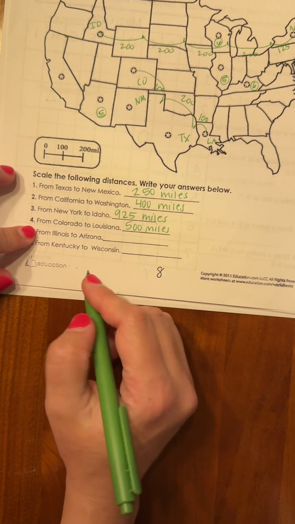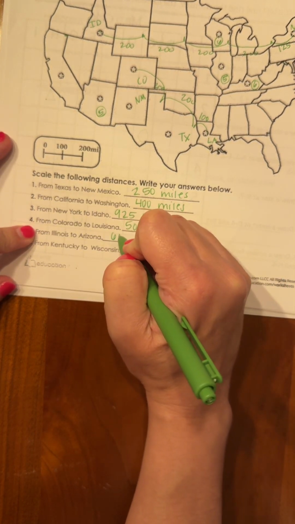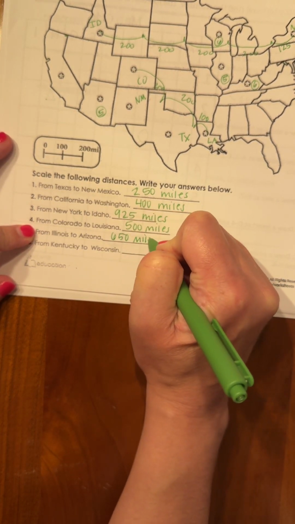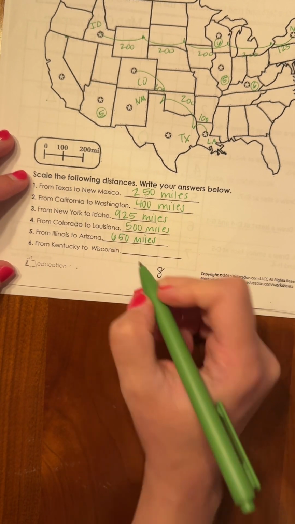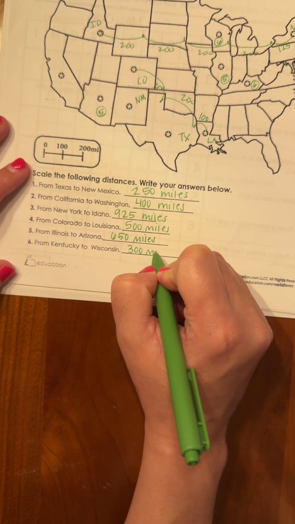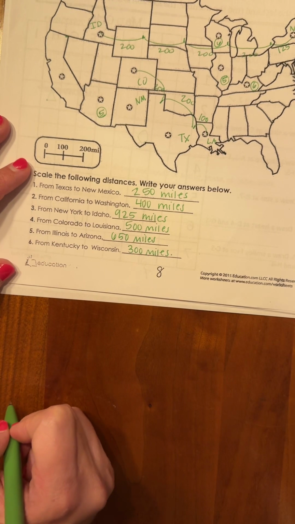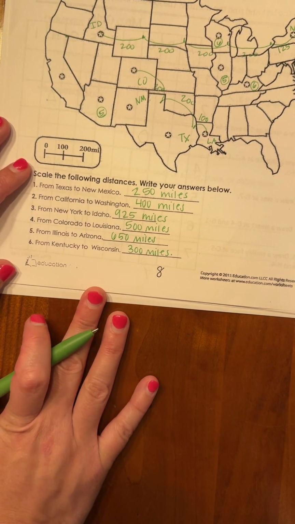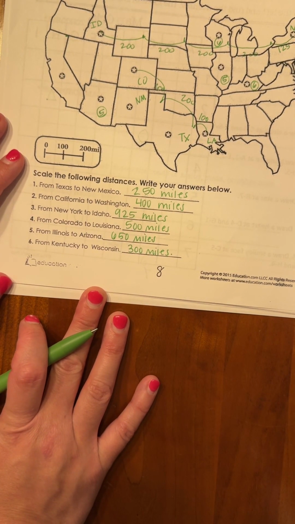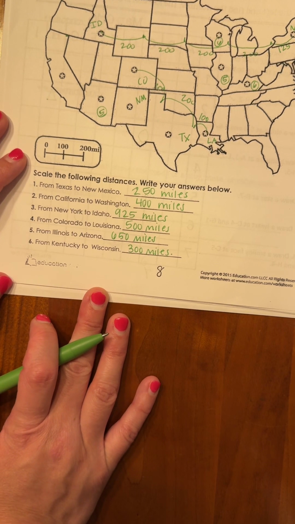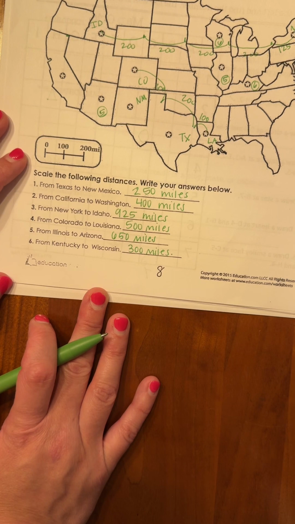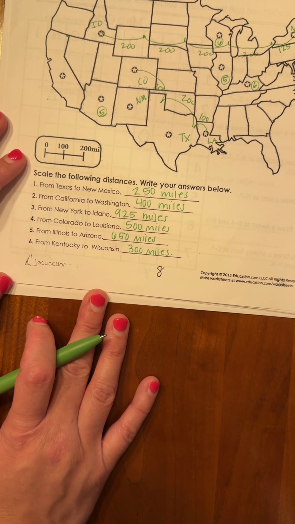Okay, so hopefully you measured number 5. Did you get 650 miles? And from Kentucky to Wisconsin, did you get 300 miles? If so, great. Leave this in your binder, no sweat. If you did not, then go ahead and check back with me to make sure.